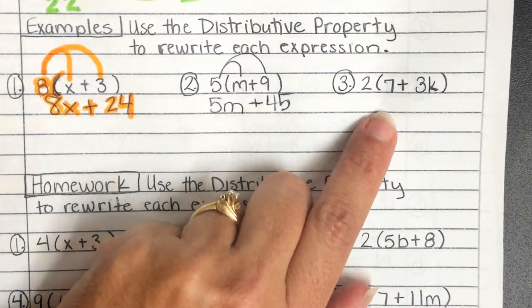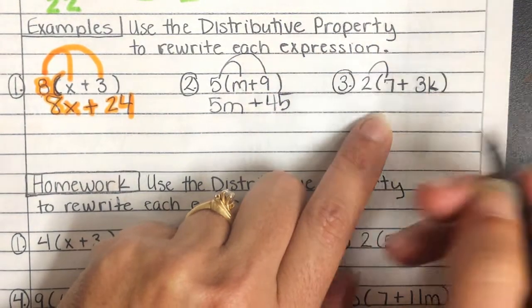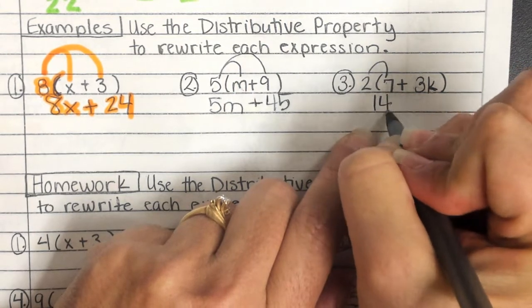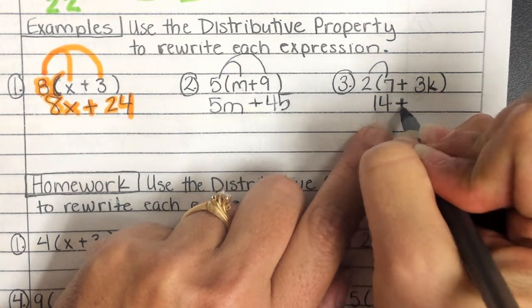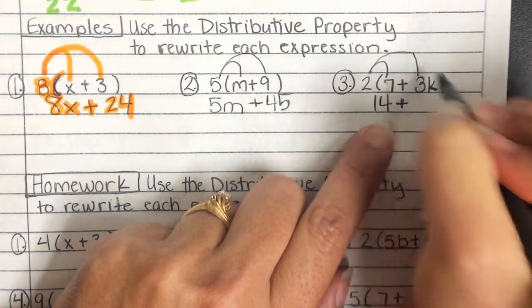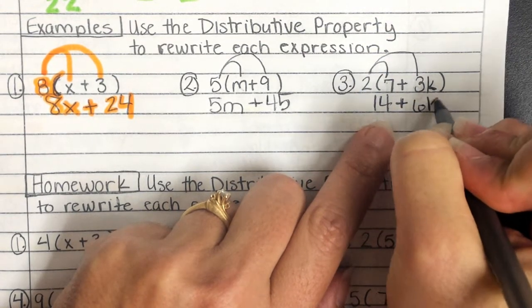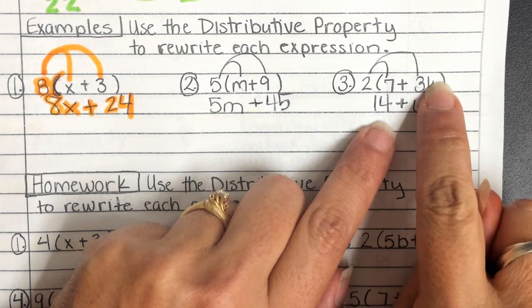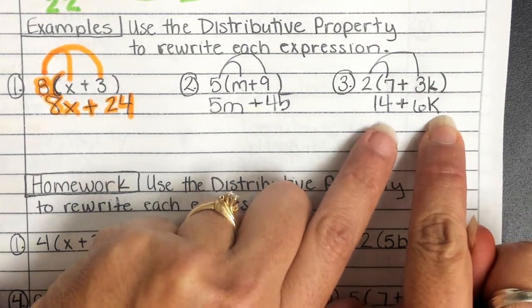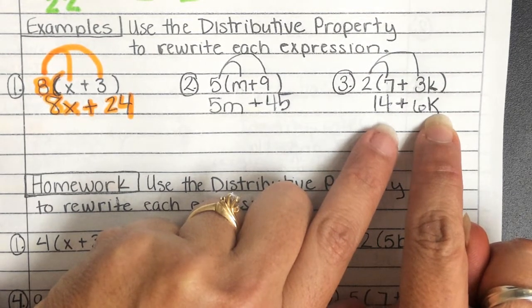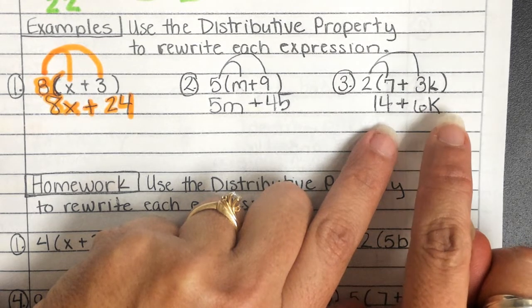Number 3. 2 times 7 is 14. It is a plus. 2 times 3 is 6. And then k. Don't forget the k. That means a number. We don't know what number, but it means a number. So you don't want to drop it.